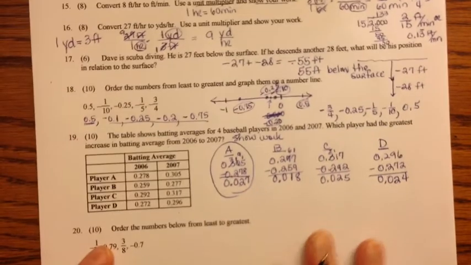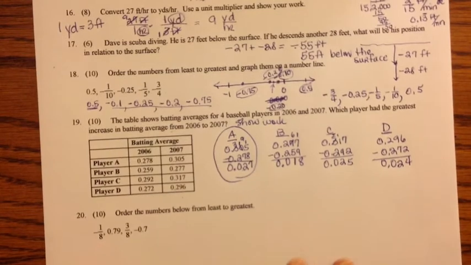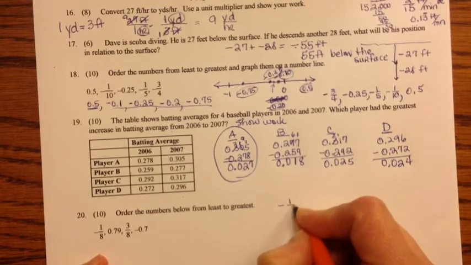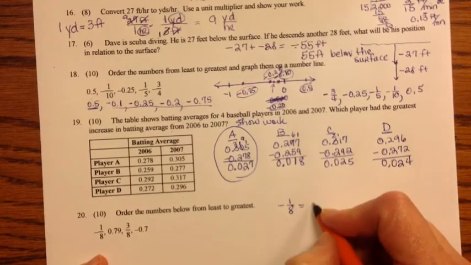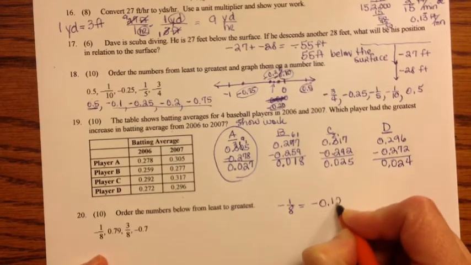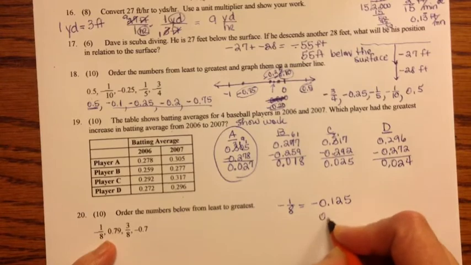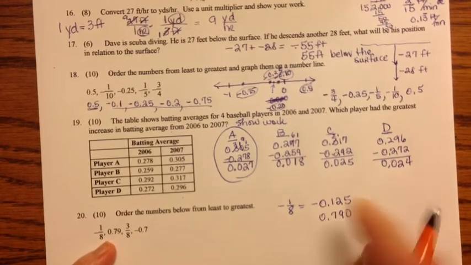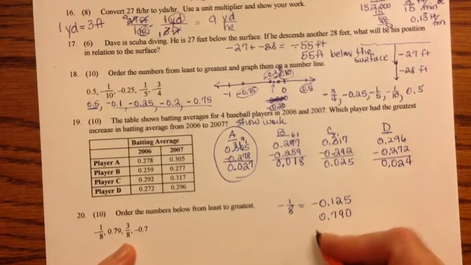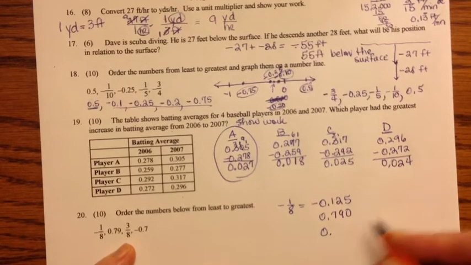Okay, order these numbers from least to greatest. Let's do the same thing we did a while ago. Negative 1/8. If you write that as a decimal, divide 8 into 1, you'll get negative 0.125. 0.79, and I'm going to go ahead and put 0.790. And then 3/8, I believe that's 0.375.